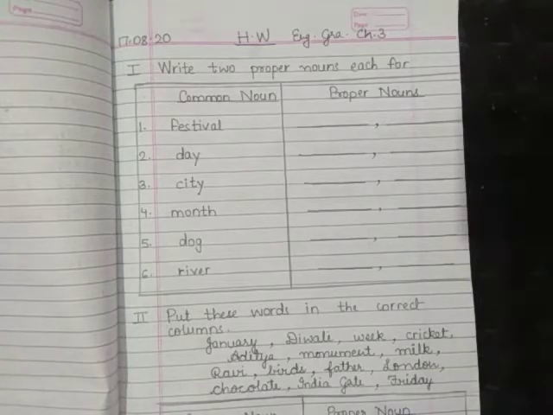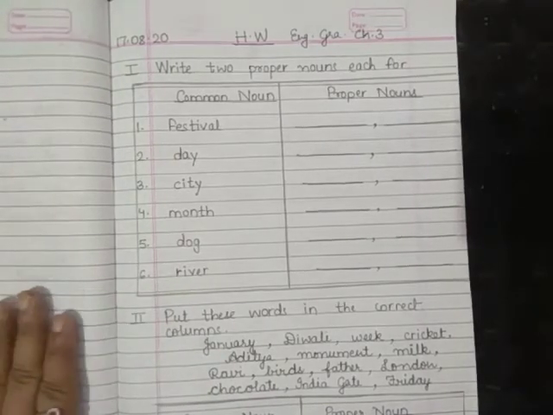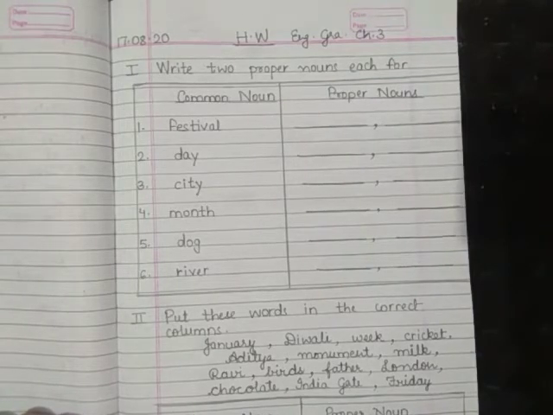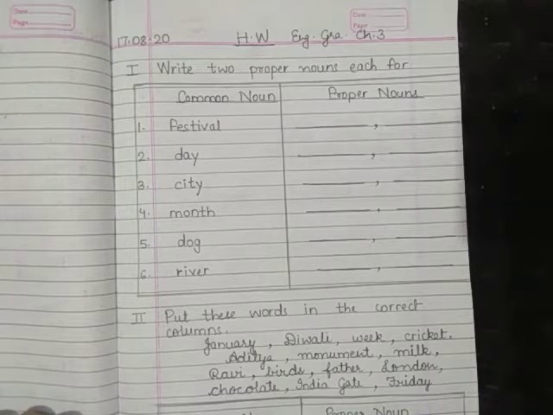So, students, as we have just completed chapter 3 of the grammar book, and the name of the chapter was common noun and proper noun, here is your homework of the day. I'm starting the class with homework because after giving it I have to start a new chapter of the grammar book. Okay, so this is your homework.